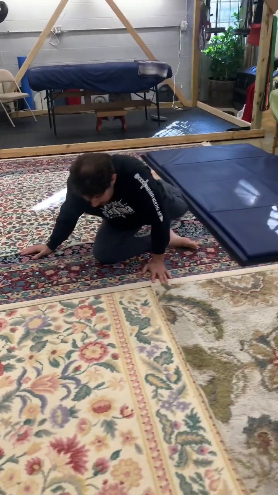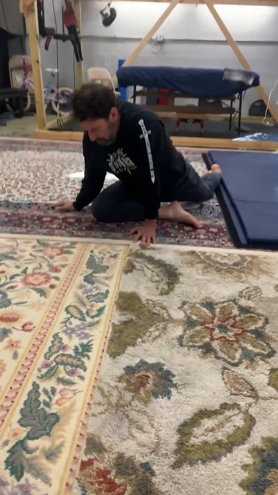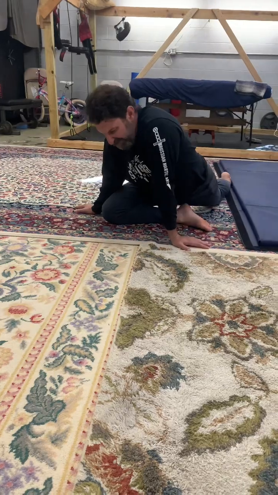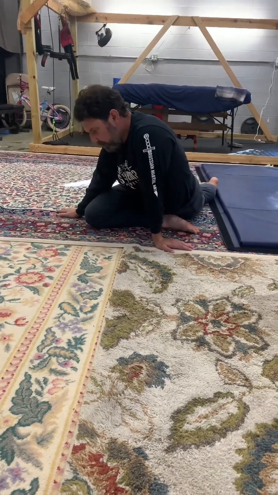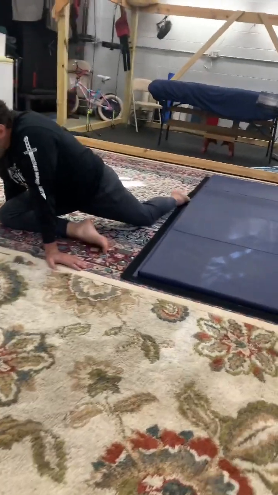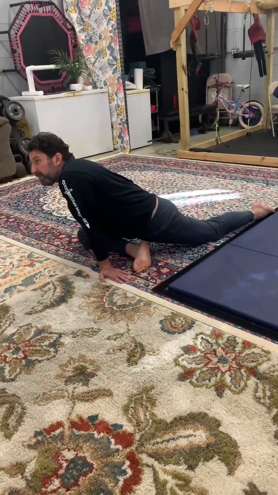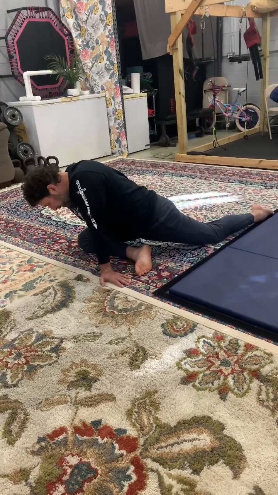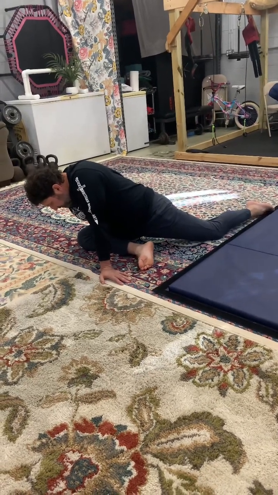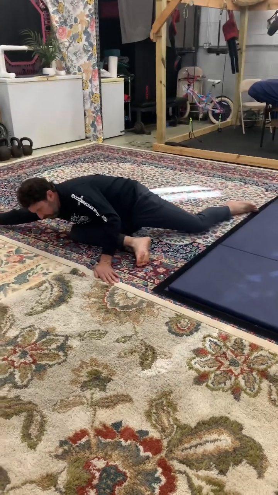Stretching out the glutes, or at least my right here, and seeing where I have this pain. My hips are really tight, and now I'm moving into a different position.